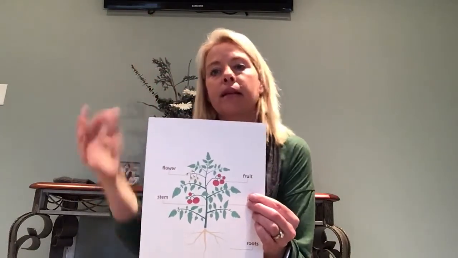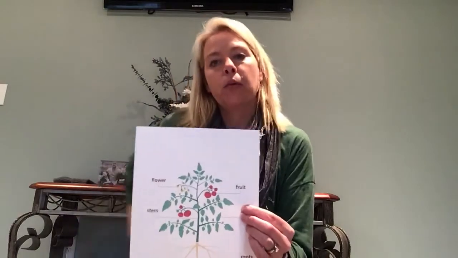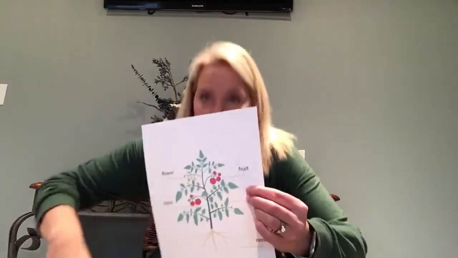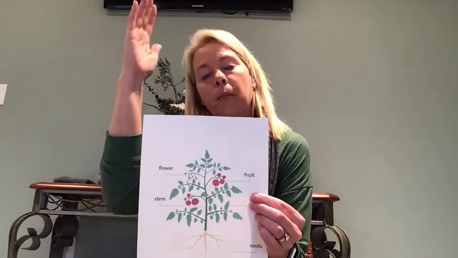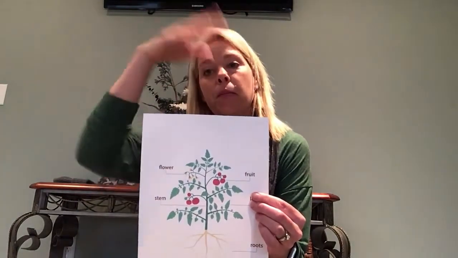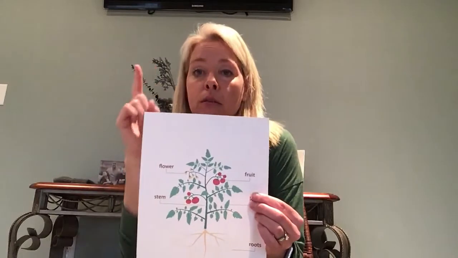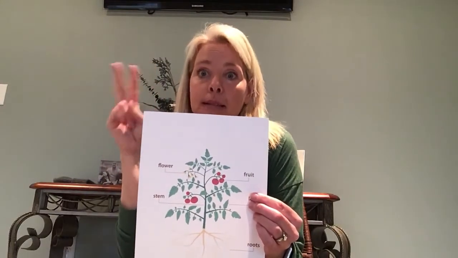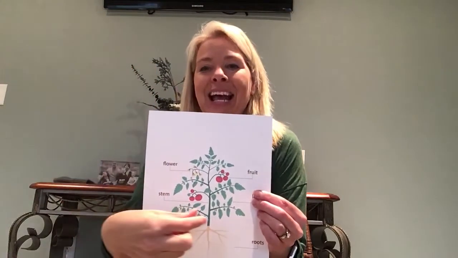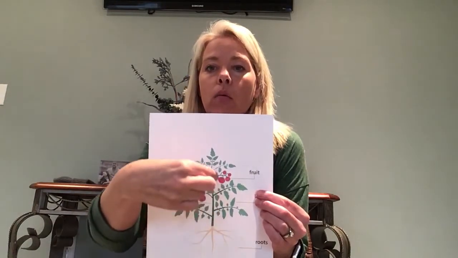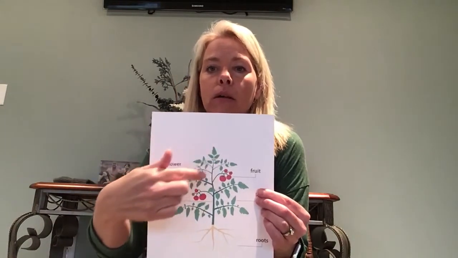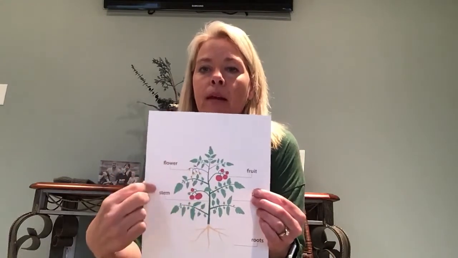So you kind of can think of a stem as a backbone. Like you have a backbone and it keeps you from being really floppy. So the stem is the backbone of the plant. It keeps it from being really floppy. So that's the first job of the stem. The second job of the stem, it kind of acts like a straw, and it drinks up all the water and brings it to all of the other parts of the plant. Okay?